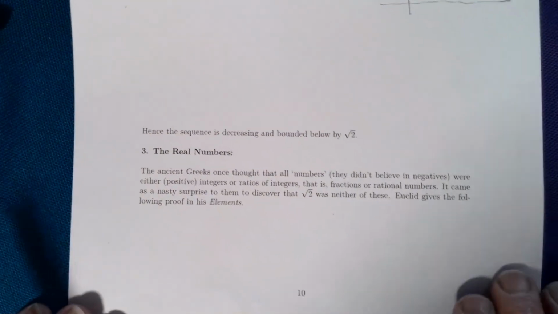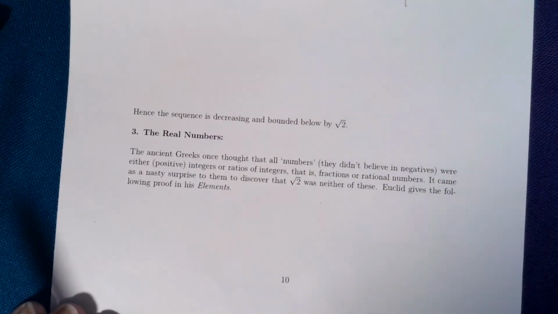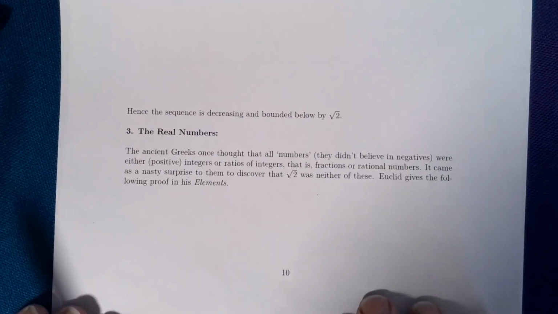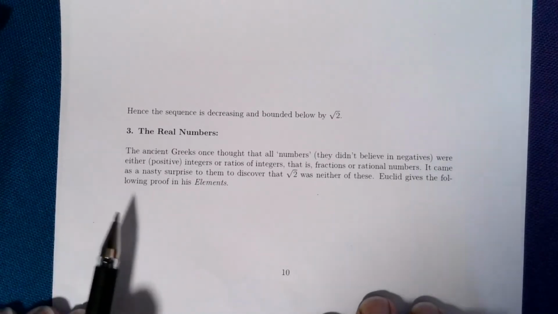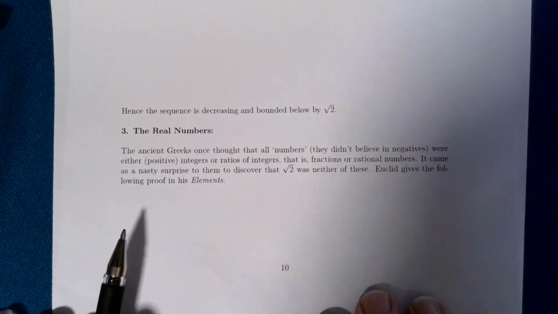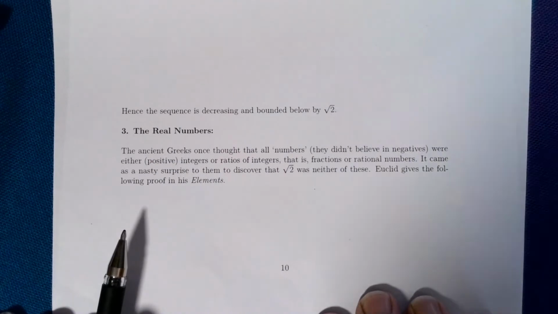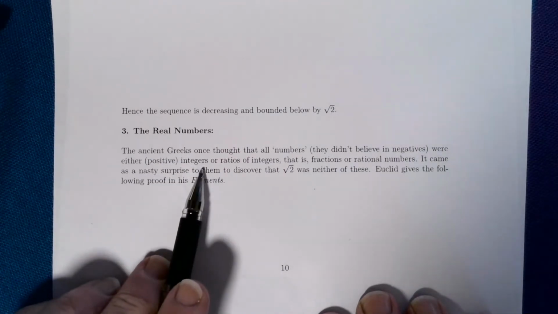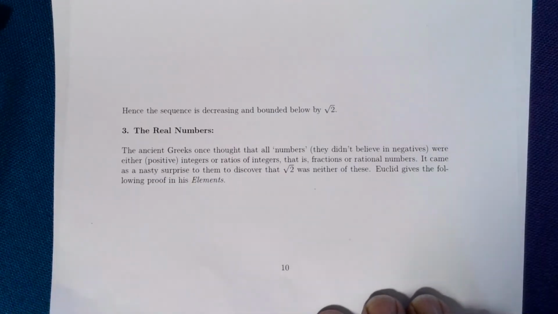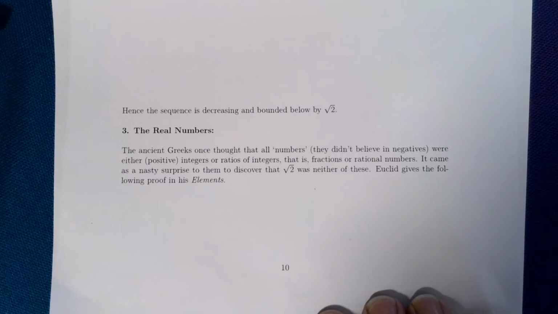Now, a little bit about the real numbers, and we'll come back in a much later chapter and discuss the real numbers in a bit more detail. But the ancient Greeks once thought that all numbers, they didn't believe in negatives or 0, were either positive integers or they were ratios of integers. That is, they're either fractions or rational numbers or whole numbers.